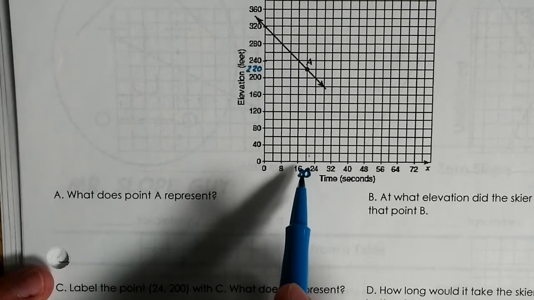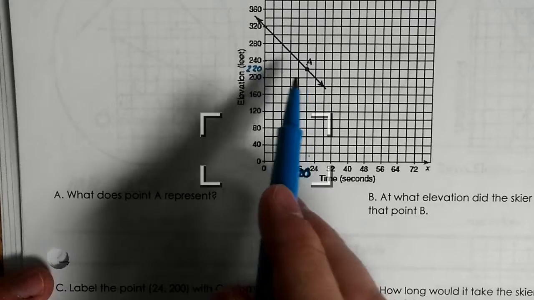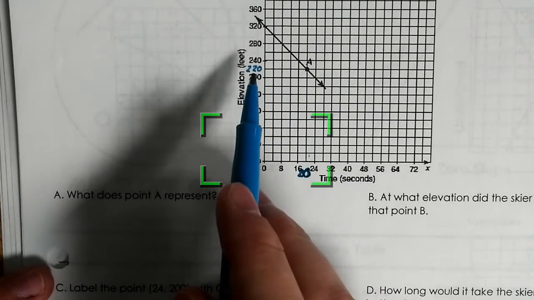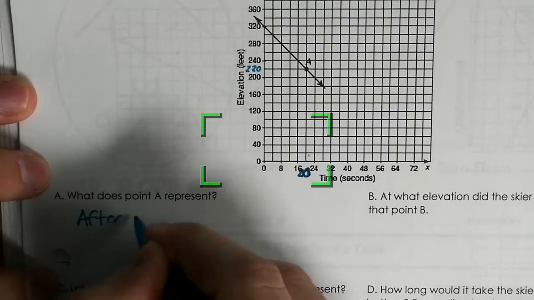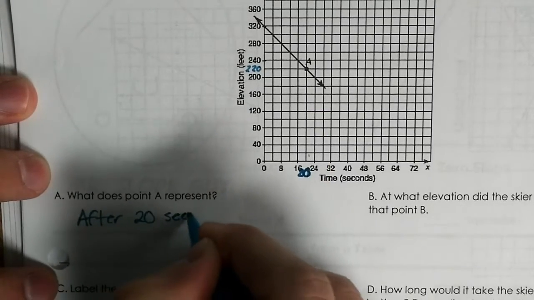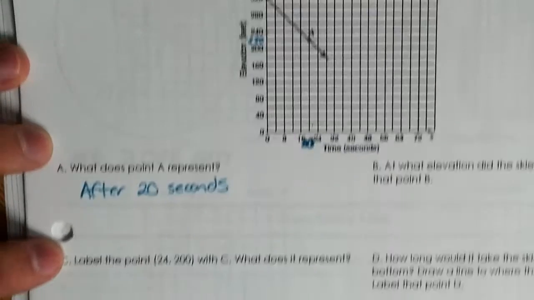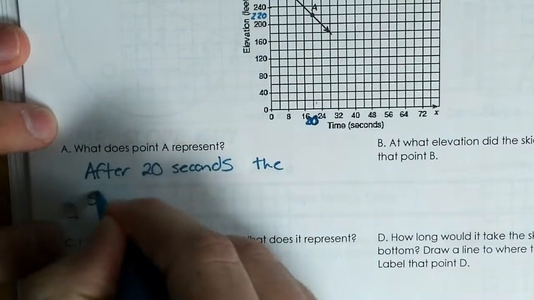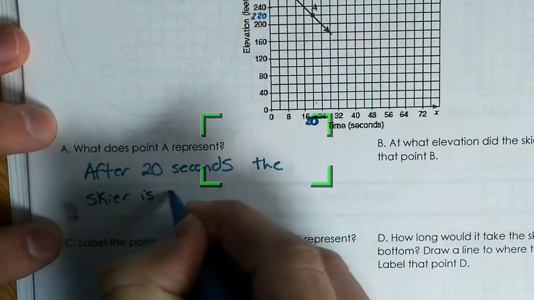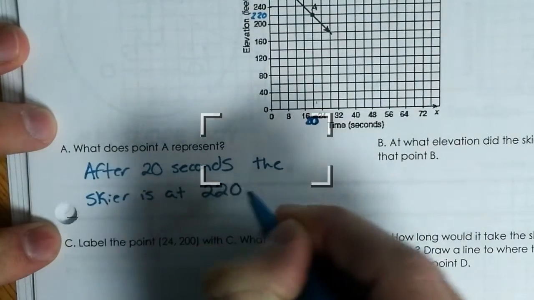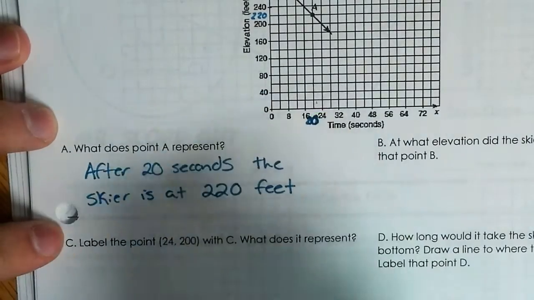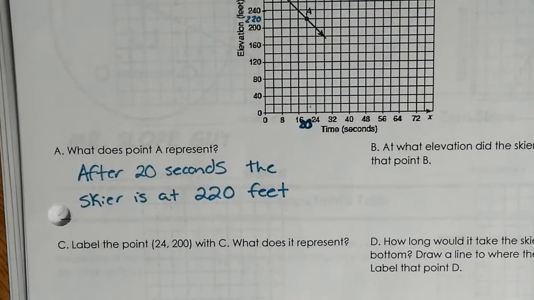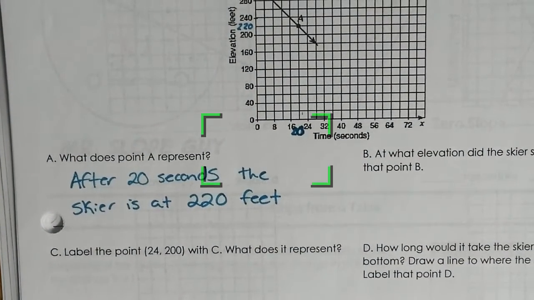So that's saying after 20 seconds, what elevation is he at? Yeah, exactly. So we're going to write that down. After 20 seconds, the skier is at 220 feet.